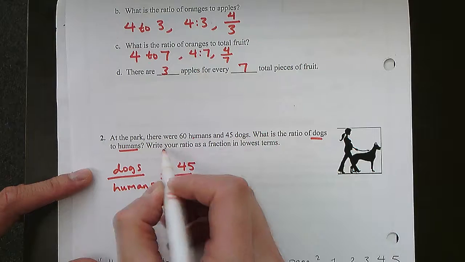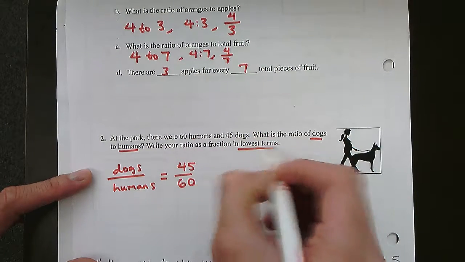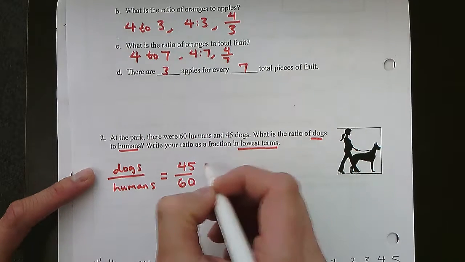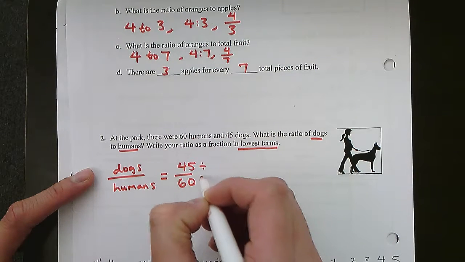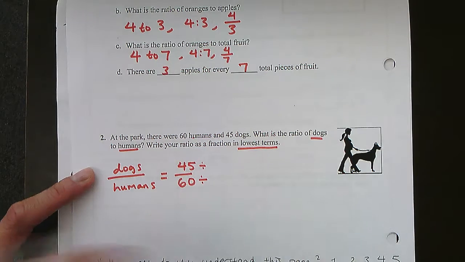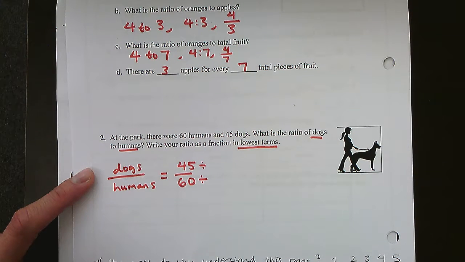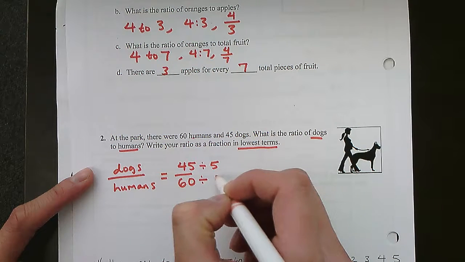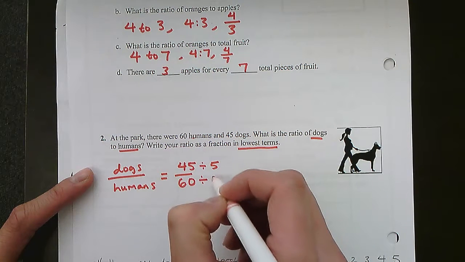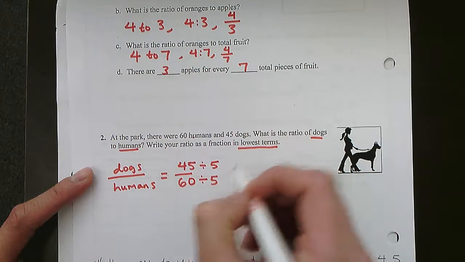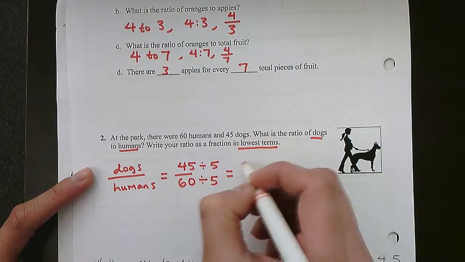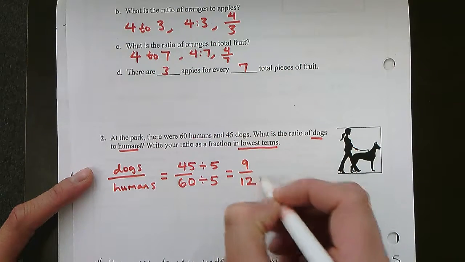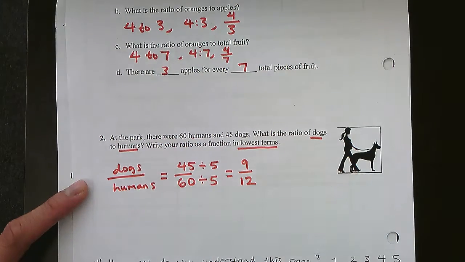However, it says write your ratio as a fraction in lowest terms. So we have to simplify this fraction right here. I think to myself, what is a number that I can divide into 45 that I can also divide into 60? Maybe I think 5, because I see that this ends in a 5 and this ends in a 0. I'll start with that. 45 divided by 5 is 9. 60 divided by 5 is 12. Now, 9 over 12 is what I've reduced it to.